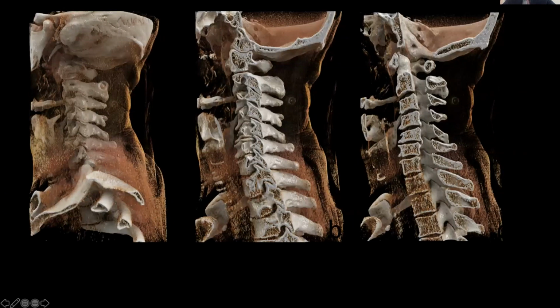And then when we look at it laterally, you can actually see that at the level of the uncovertebral joint, along the side, you actually have the opposite. So you have a biconvex joint. On the one side, you have convex inside concave, going superior to inferior.